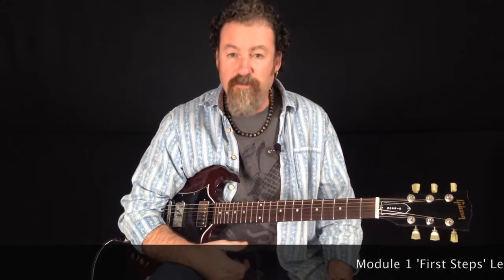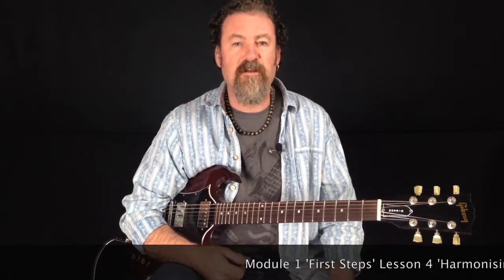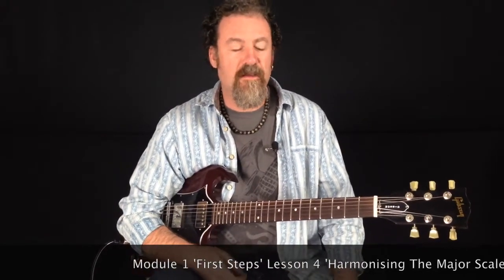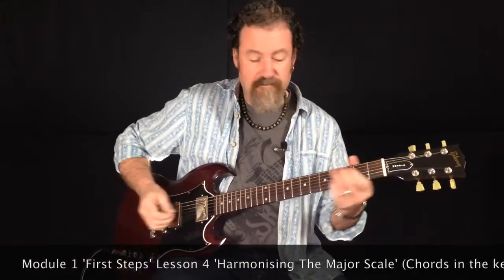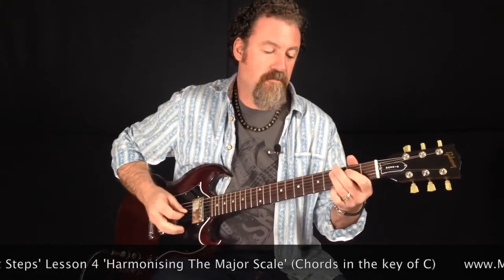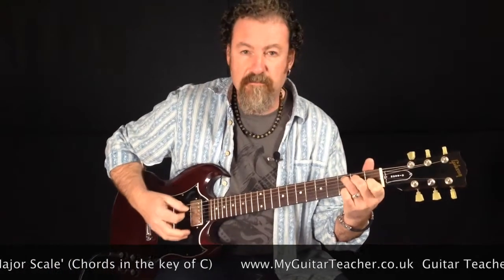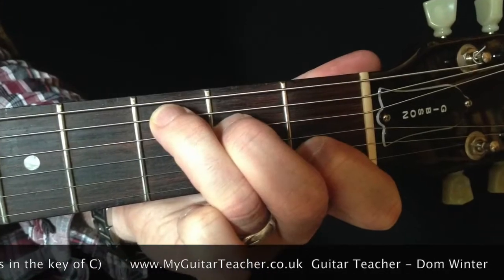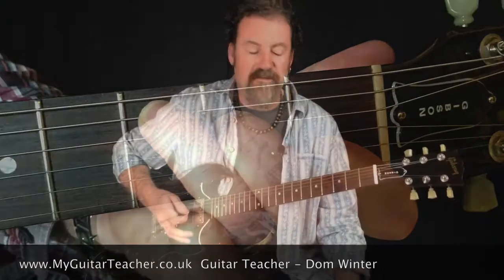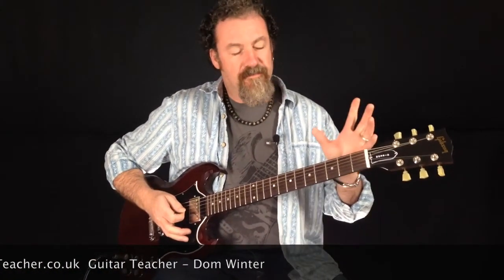Hi there. In this fourth lesson in the first module, following on from module 3, where I looked at the C major scale and the chord that goes with that scale, I want to build on this, taking each note in turn and building the scale accordingly, and then coming up with all the chords that are in the key of C.